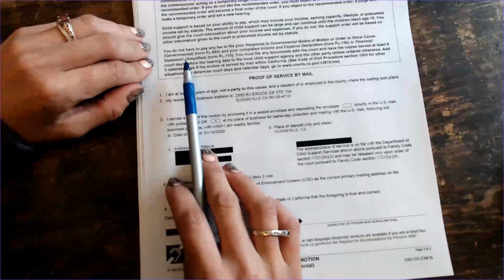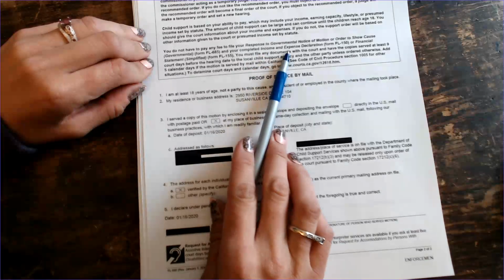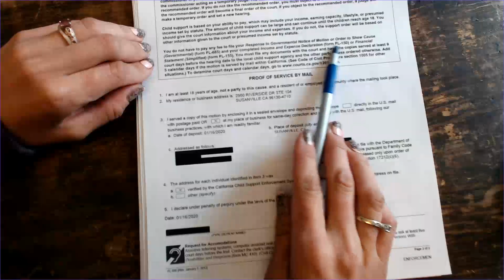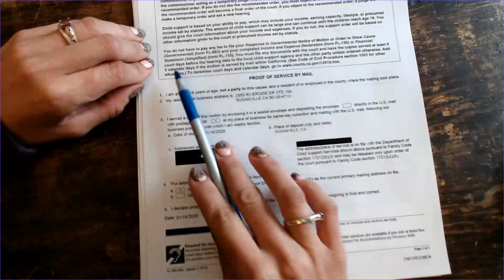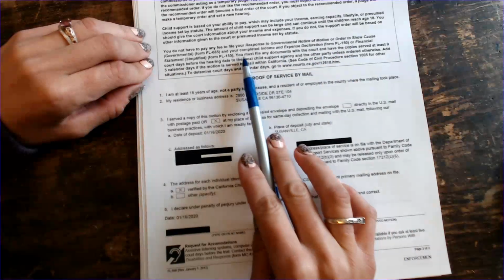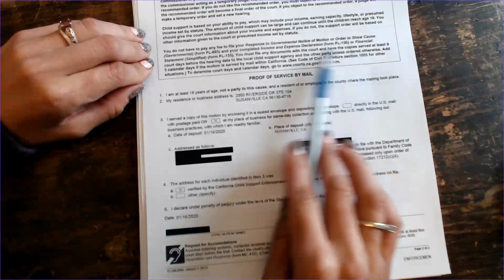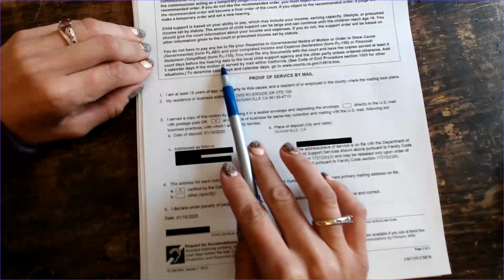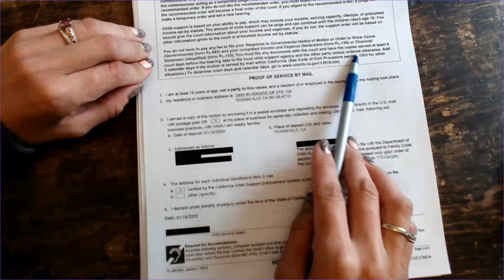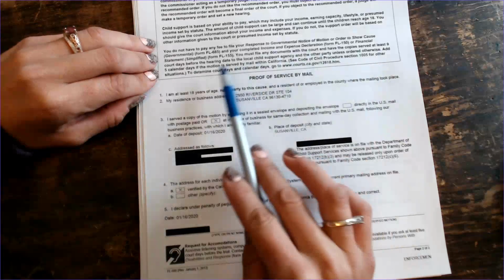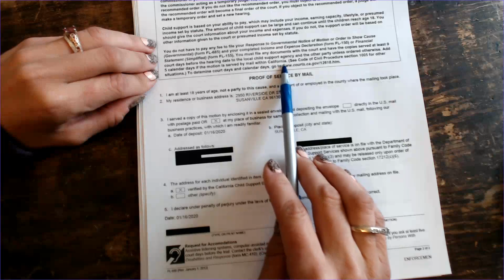Next paragraph: you do not have to pay any fee to file your response to the Governmental Notice of Motion or order to show cause, and your completed income and expense declaration or financial statement. You must file any documents with the court and have copies served at least 9 court days before the hearing date to the local child support agency and the other party unless ordered otherwise, and 5 calendar days if the motion is served by mail within California.